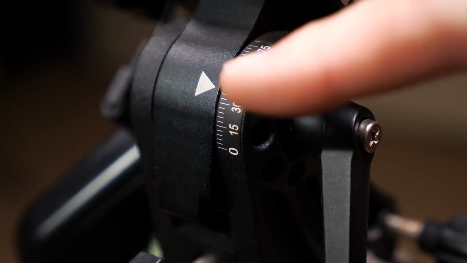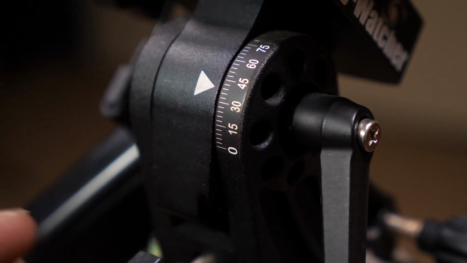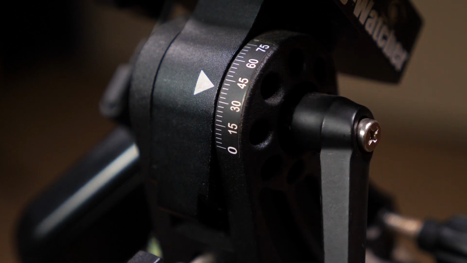Okay, so if you look here, you'll see one of the most important parts of these mounts, and that is the scale that gives you the vertical alignment. And as I said before, I set mine to about 37 degrees. So that's the angle it's pointing up into the night sky. And as I mentioned before, if you look at Stellarium or similar programs, it will give you the exact reference of where that looks in the night sky. You can just look on Google Maps to find your latitude.